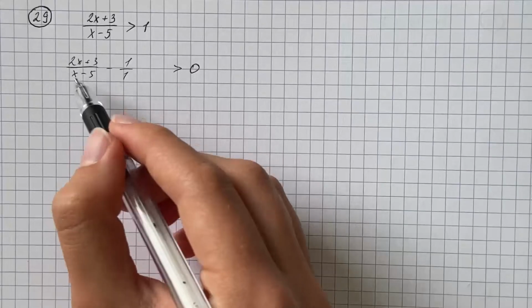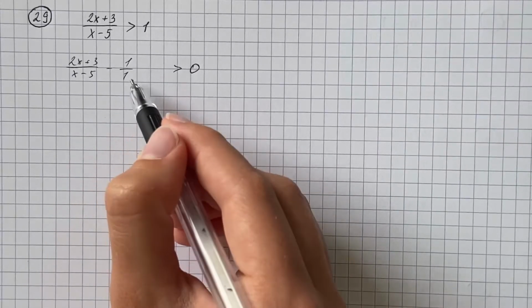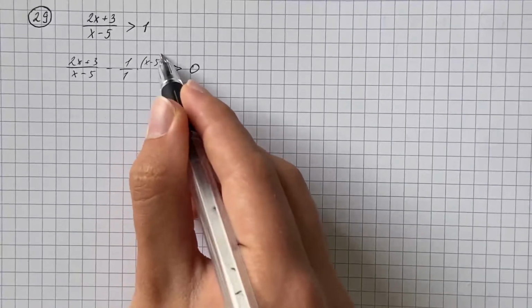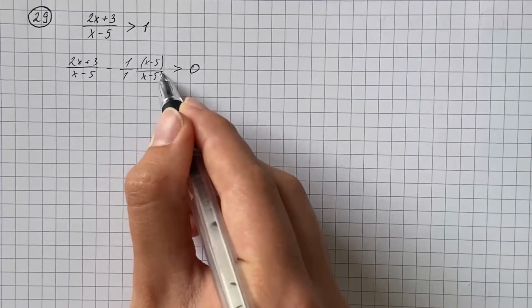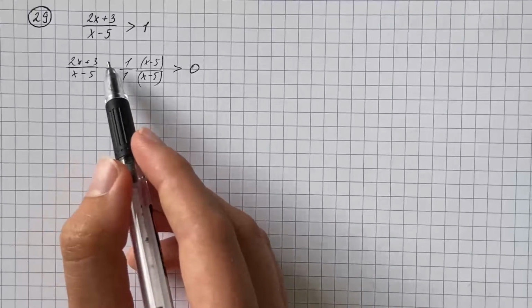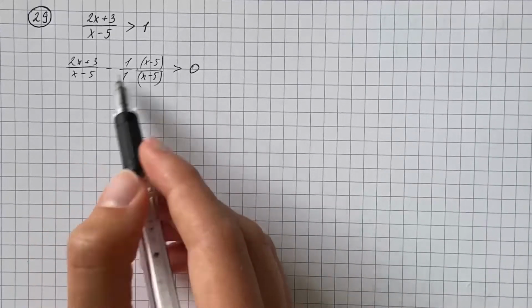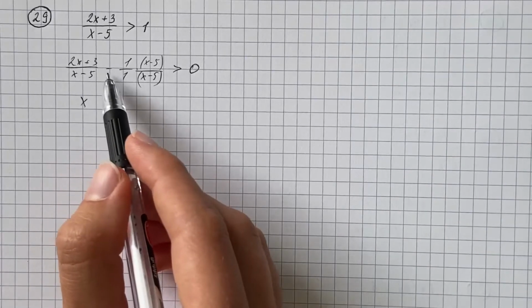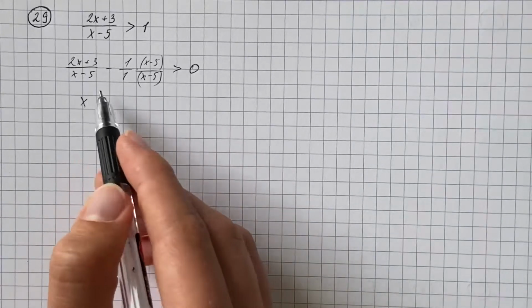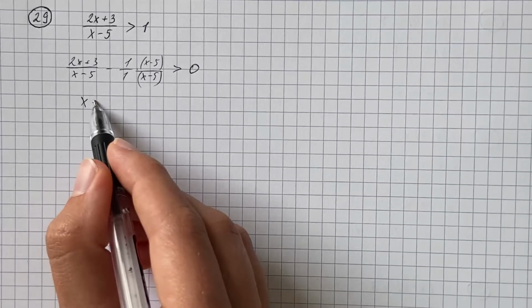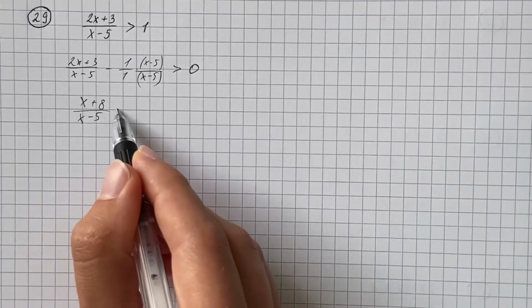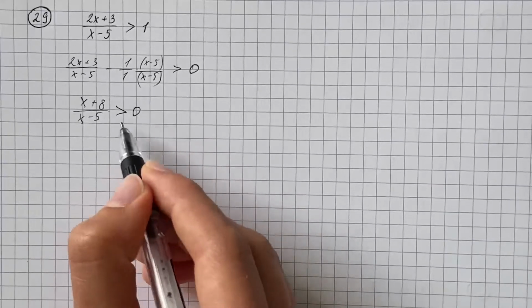And now we're going to make a single fraction on the left side. So we make a common denominator, so multiply the numerator and denominator of the second fraction by x minus 5. So now we're going to have in the numerator 2x minus x, it's going to be x. Positive 3 minus negative 5 is 3 plus 5, is plus 8. And in the denominator we have x minus 5, and that's greater than 0.